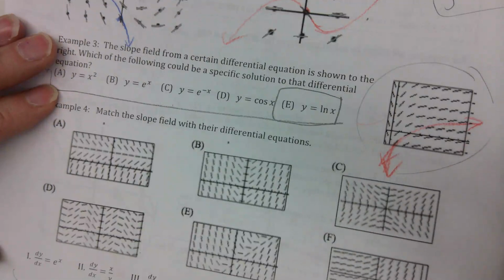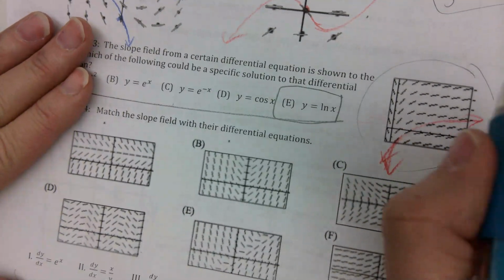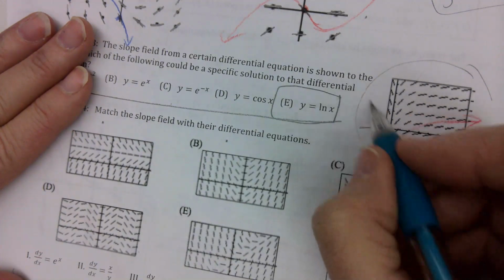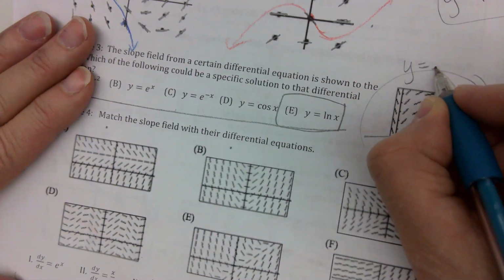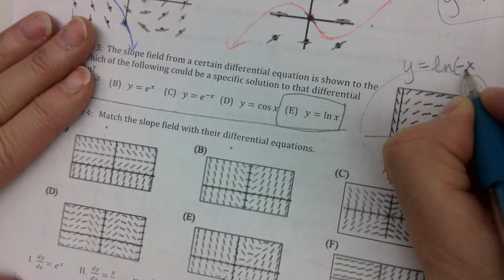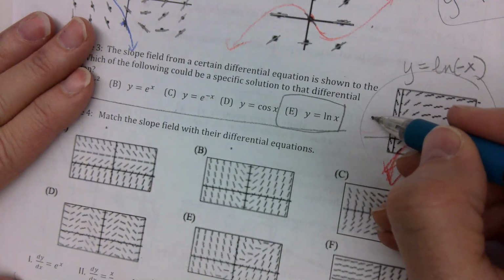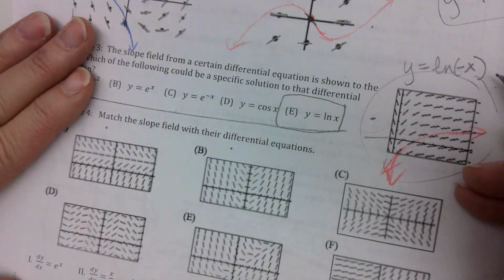If we went to the other side and saw these, then that solution would have been y equals ln of negative x. If the solution point had been over here, then it would be a negative right there.